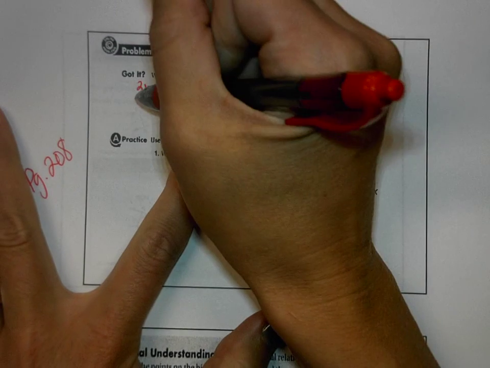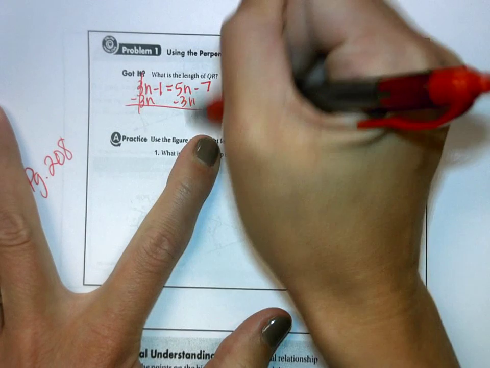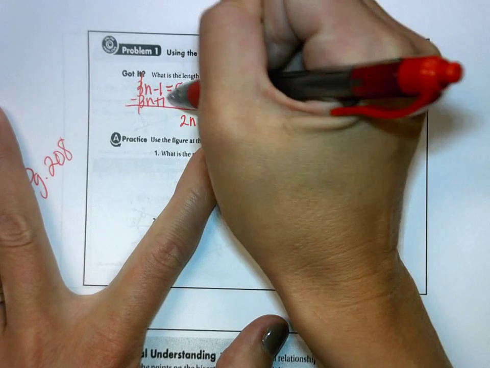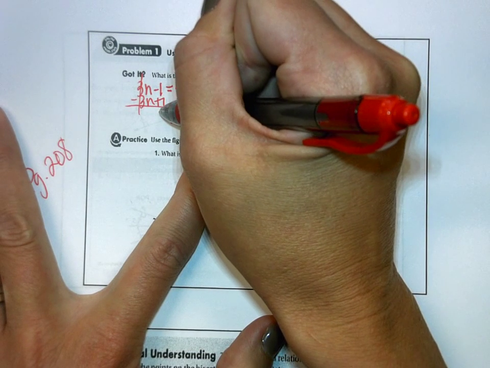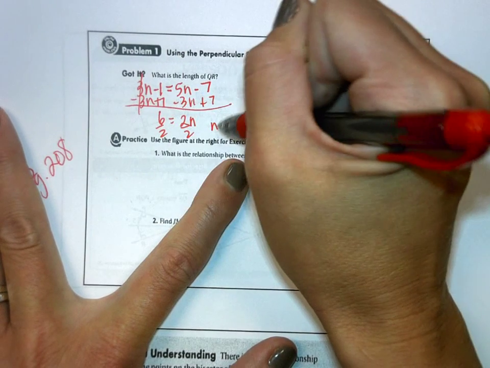So we're going to go ahead and solve this. I would subtract 3n from both sides. These cancel. I get 2n over here. And then I'm going to add 7 to the other side. We get negative 1 and 7, which makes 6. Divide by 2, and you get n equals 3.